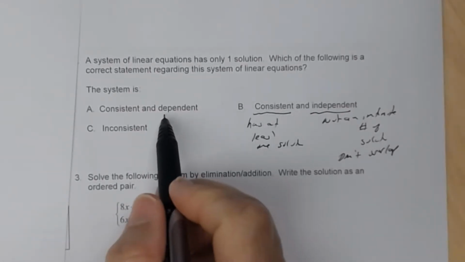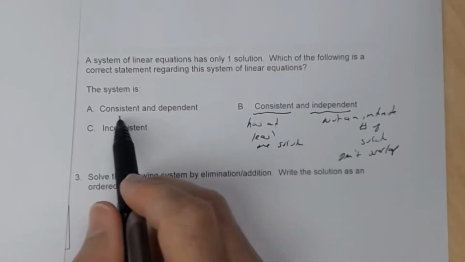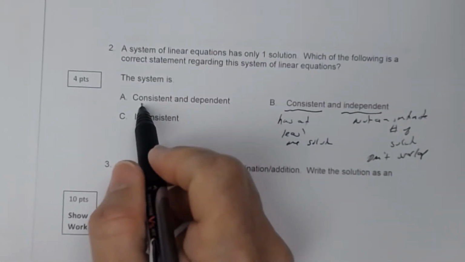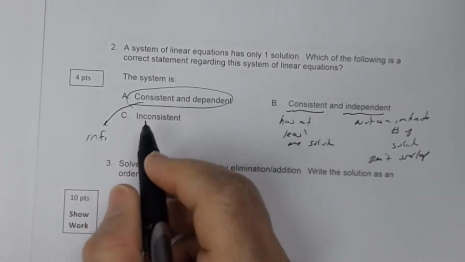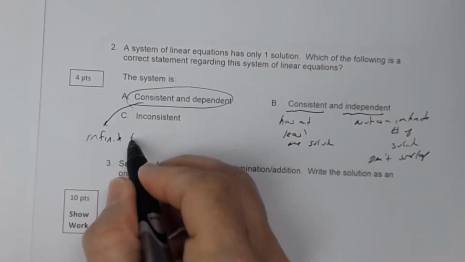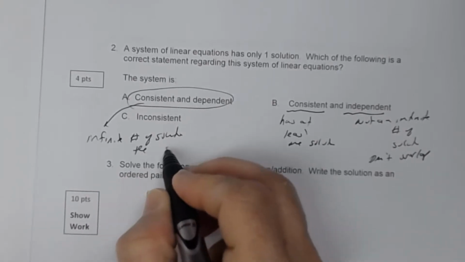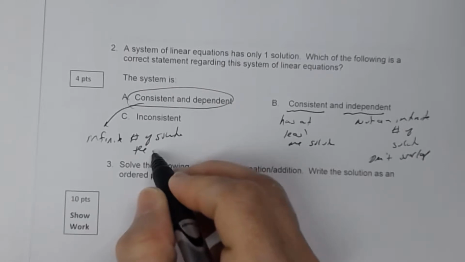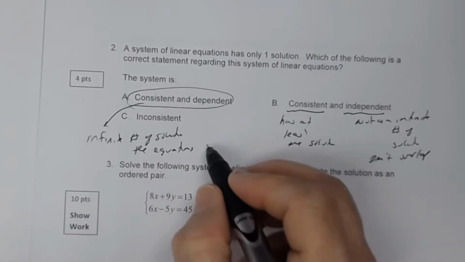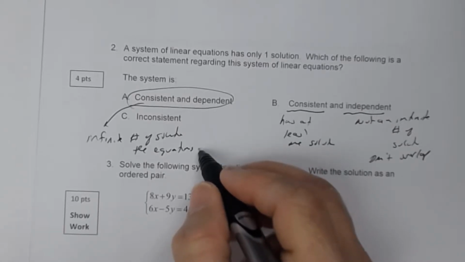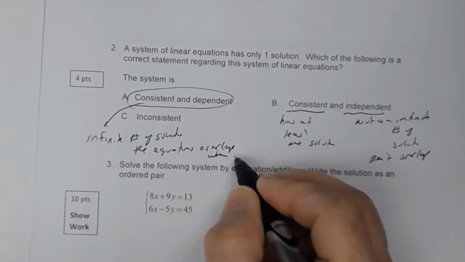All right, so consistent and dependent would be where you have an infinite number of solutions. So this would be an infinite number of solutions. And you'll notice that the equations, if you graph them, would overlap when graphing.